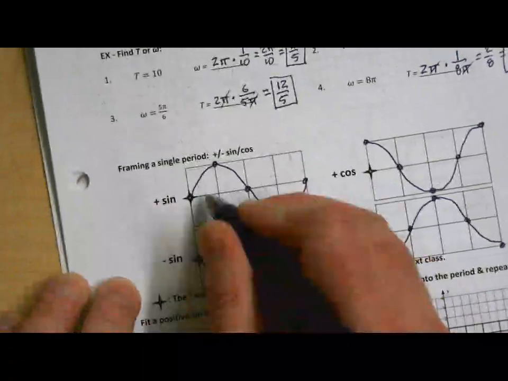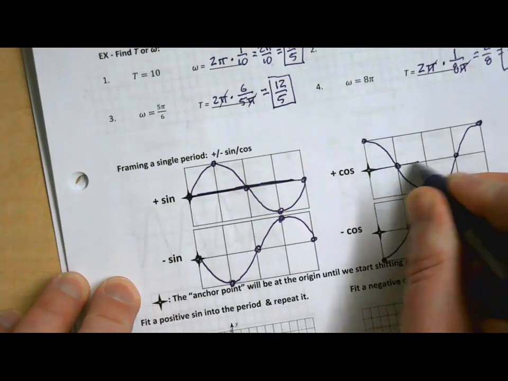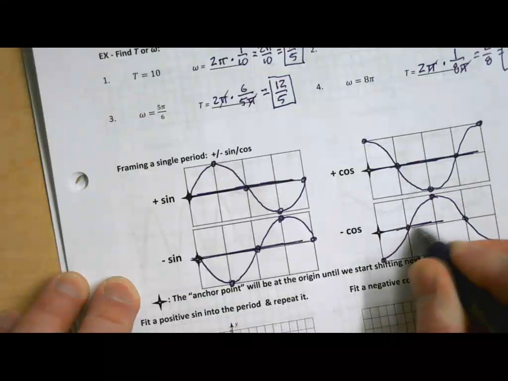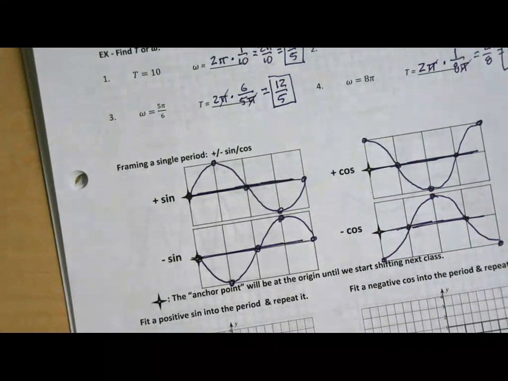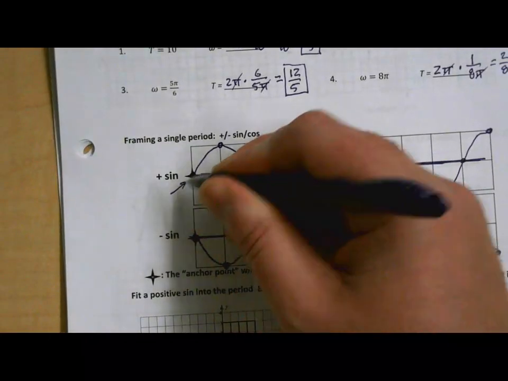For all four of these, the center line here, we'll be referring to this as the center line. That's our x-axis. And where the little star is, I'm going to refer to that as our anchor point, but for right now, for today, this little star is going to be our origin.